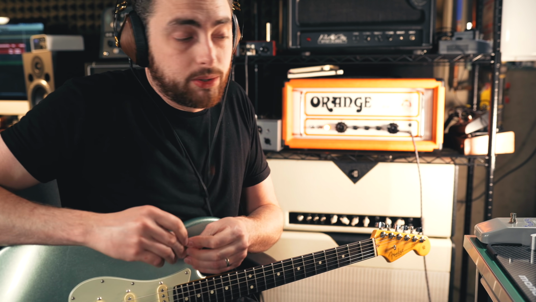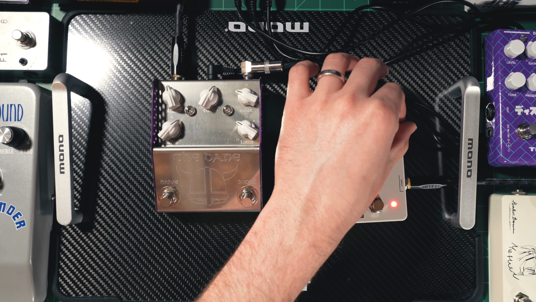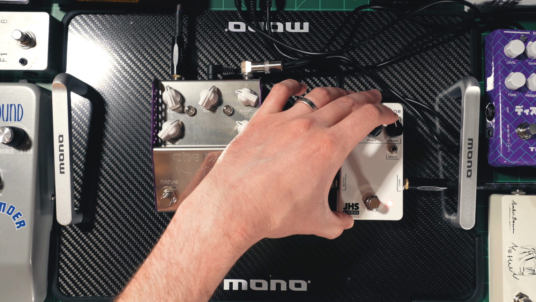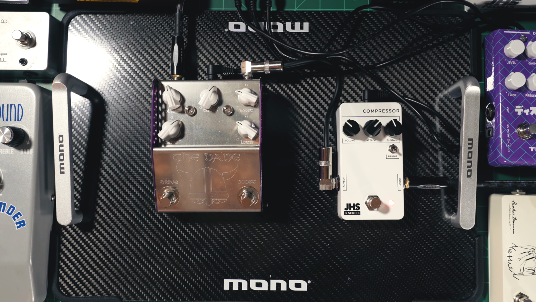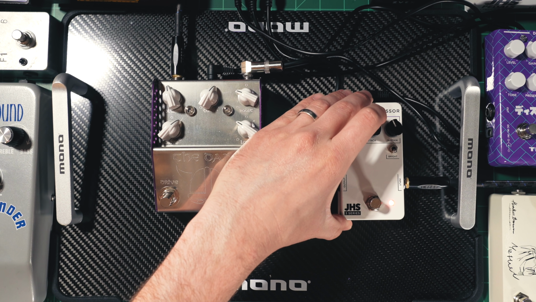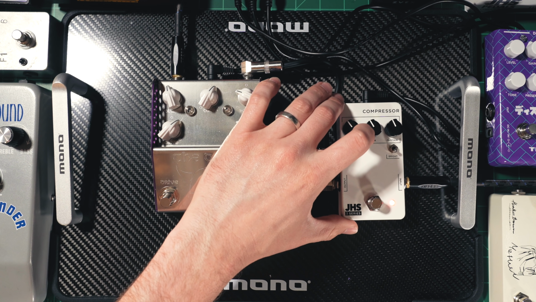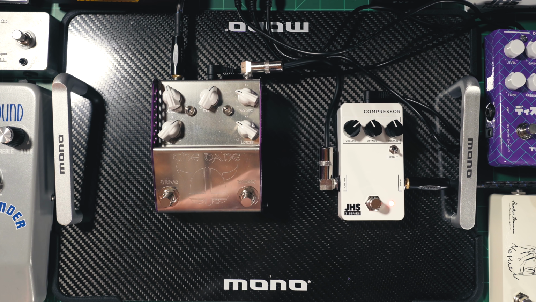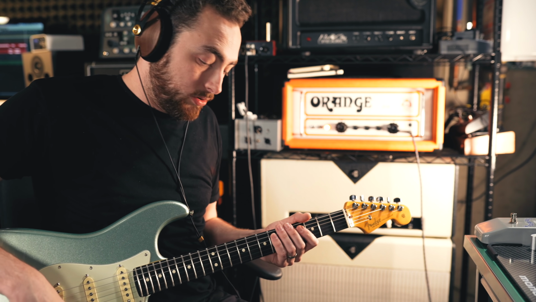Now, the next thing we're going to do with this compressor is set it up as a boost going into the amp. And this is one of my favorite things to do with compressors. So I'm going to bring the sustain back down so that it's not compressing so much. I'm going to bring the attack back towards the middle a little bit, but I'm going to boost the volume. This is the makeup gain control, and I'm just going to hit it super hard going into the front of the Orange here.